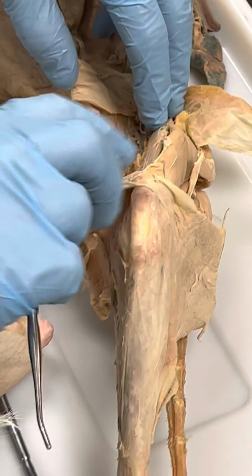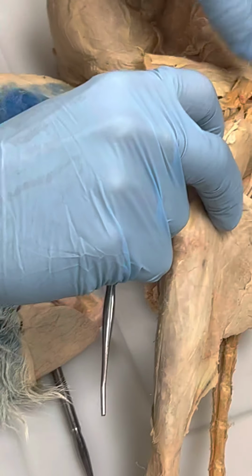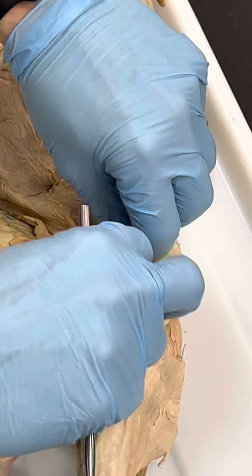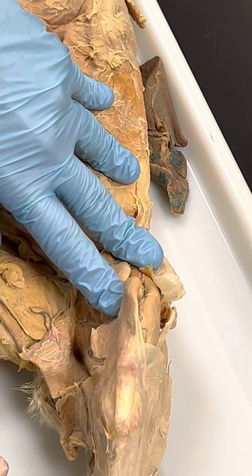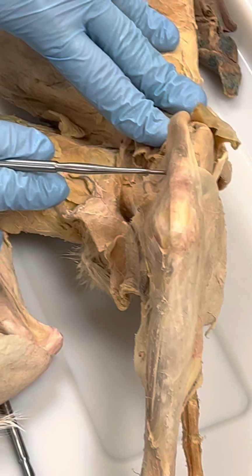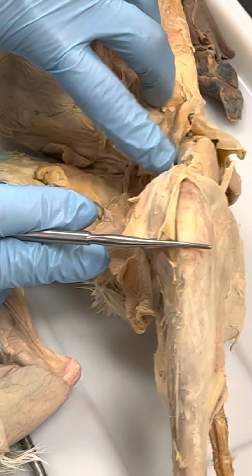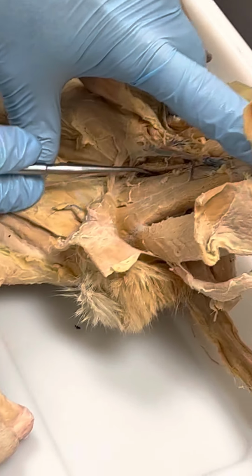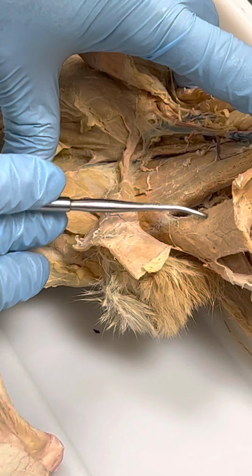On top of that, normally, sits this muscle, and that's called sartorius. Reflect sartorius. Now you can see some big muscles on the thigh.